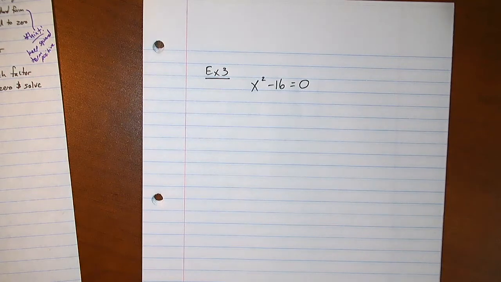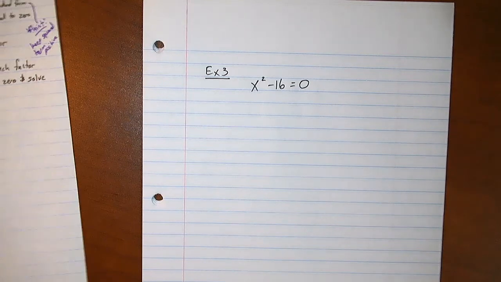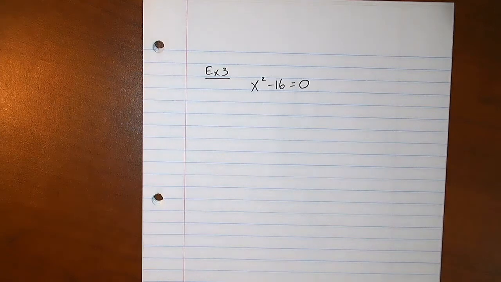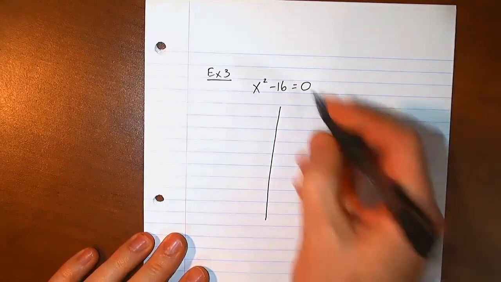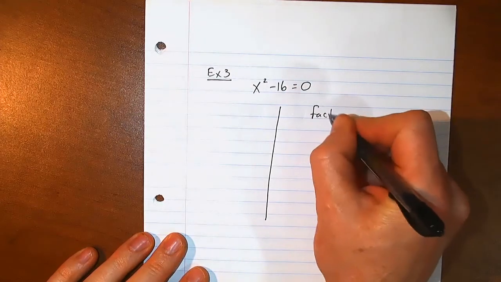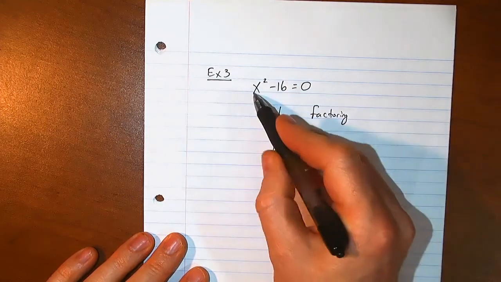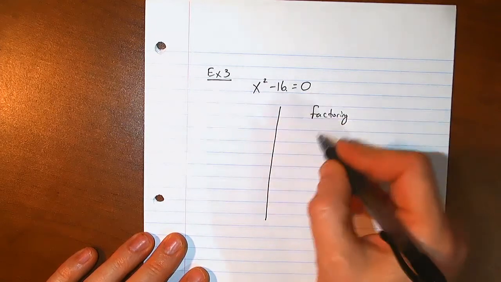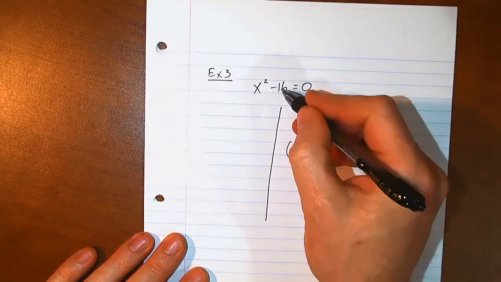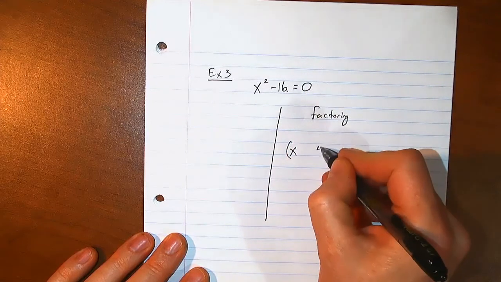All right, hopefully you did solve that equation. Hopefully you've got that done. If not, pause the video and go back and do that. But the thing with this is that we really can do this 2 different ways. We can do this by factoring, because we recognize that both of these are squares. So I can take the square root of x squared and I'll get x. I can take the square root of 16 and I'll get 4.